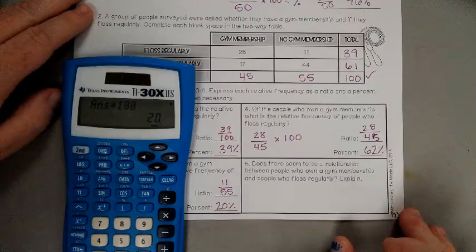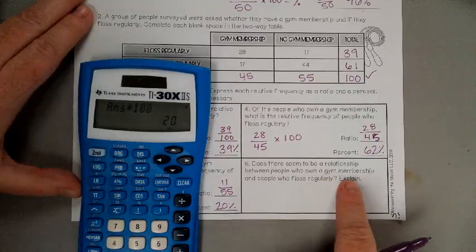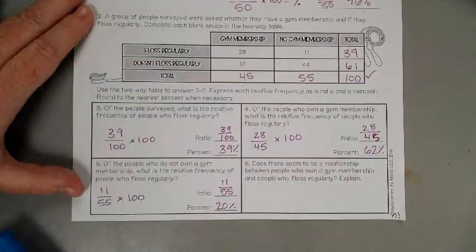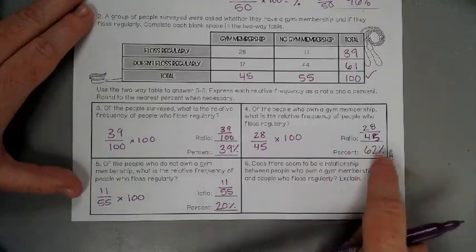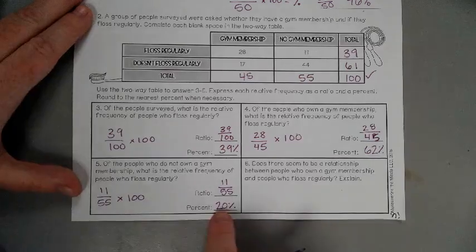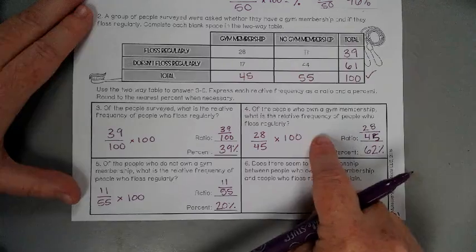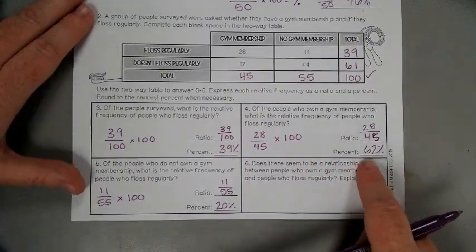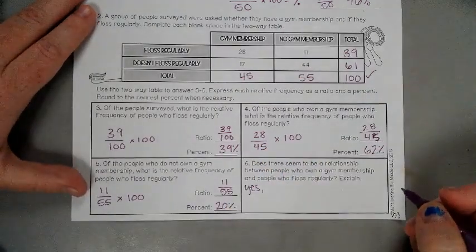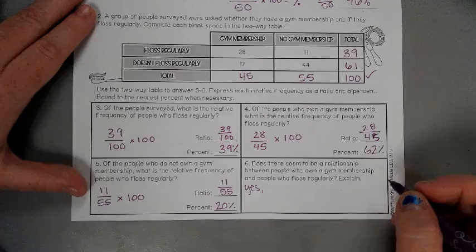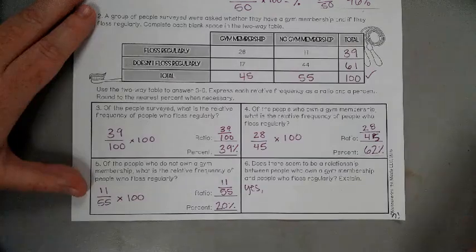Does there seem to be a relationship between people who own a gym membership and those who floss regularly? So gym membership and floss regularly is 62. Don't have a gym membership but floss regularly, 20. So, I mean, there kind of is. If they have a gym membership, they have a higher percentage of flossing regularly. So, yes, people who own a gym membership seem more likely to floss than people who do not have a gym membership. Long sentence, but we can write it.